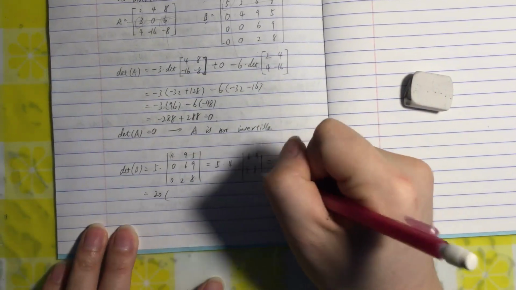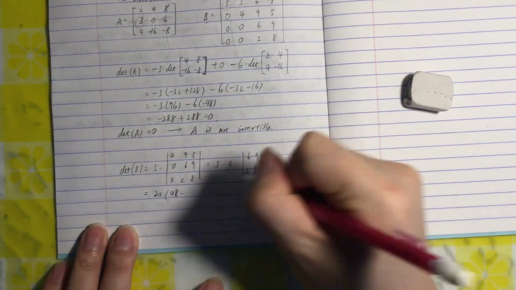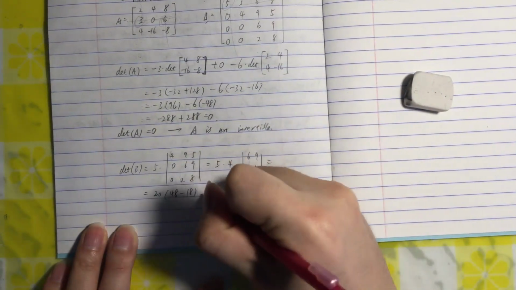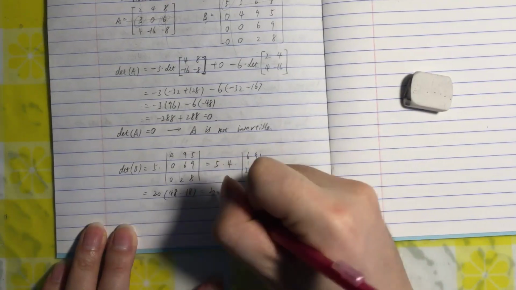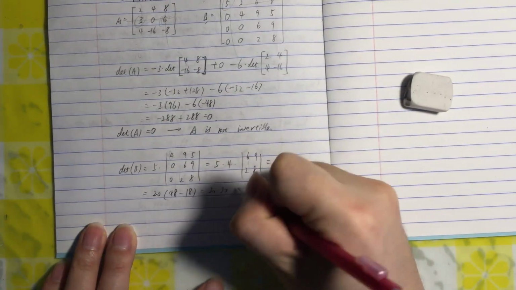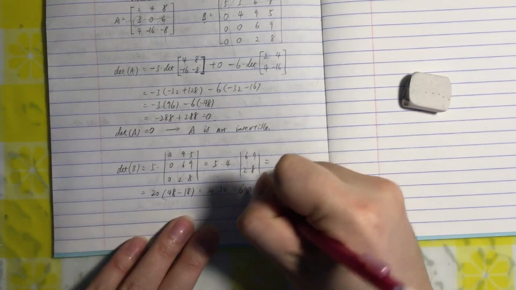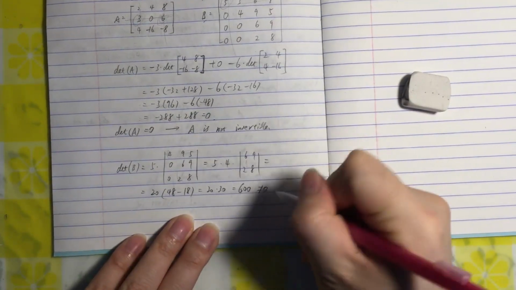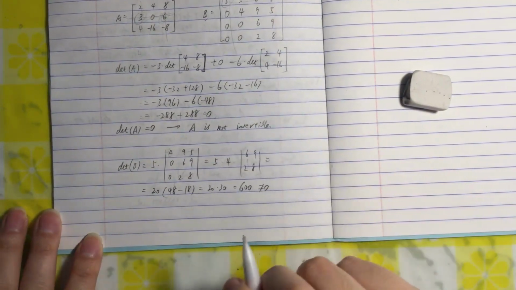For the determinant, 6 times 8 is 48. 2 times 9 is 18. 48 take away 18 is 30. 20 times 30 is 600. Since determinant of B is not 0, then by equivalent statements, B is invertible.